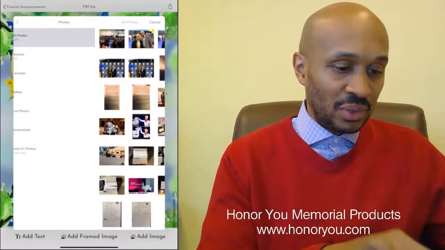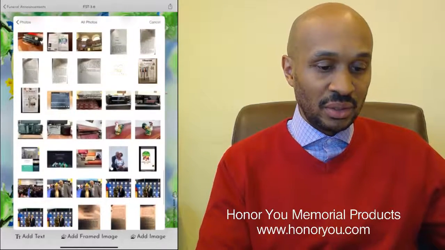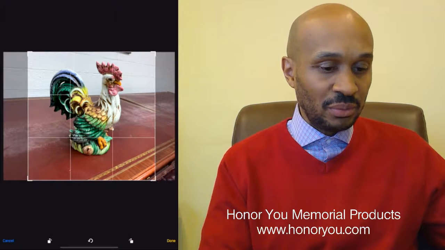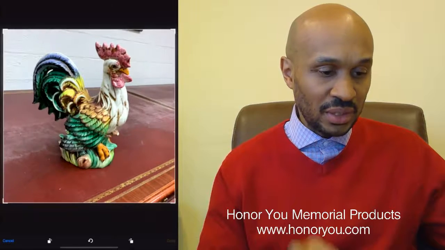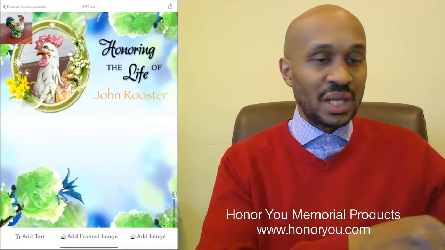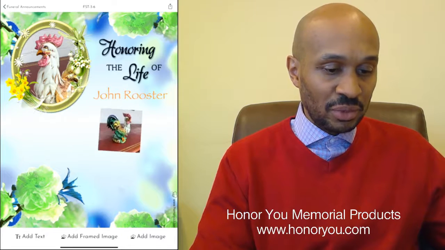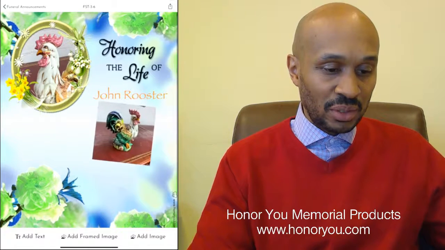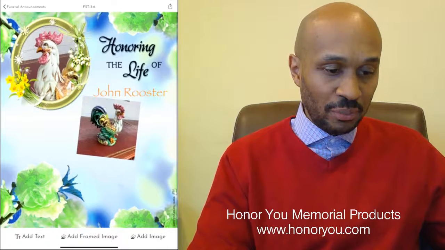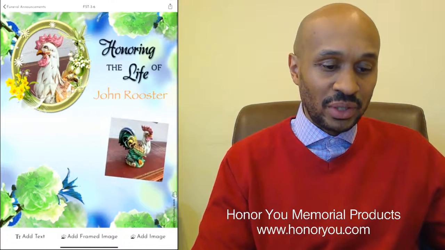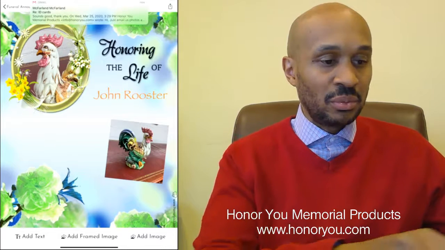And I have another wonderful picture of my chicken there from the other side, a profile shot. We can crop it down a little bit if we want to do some manipulation before we bring it in. Say done, and what it's going to do is put it in the top corner, which we can now move around. We can rotate it, we can make it bigger or smaller. Now, pictures will always show up under the words, so you never have to worry about your pictures covering up your words.